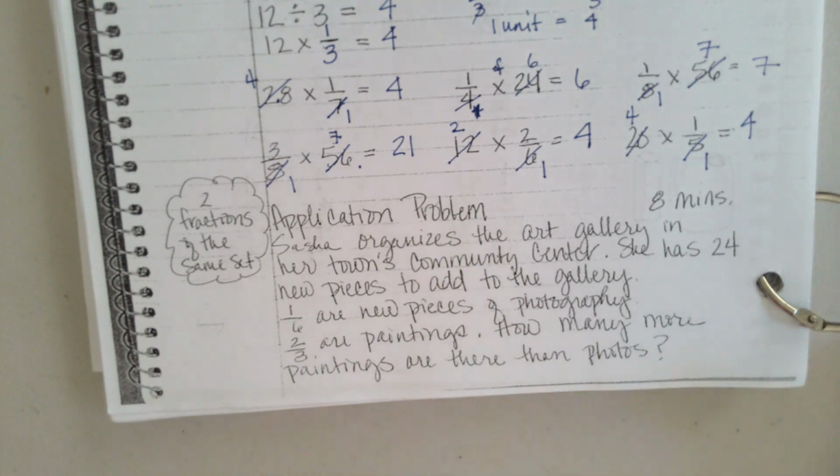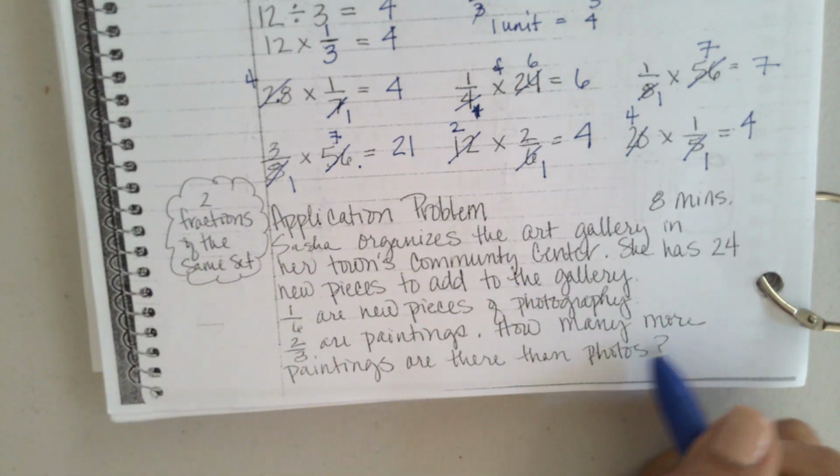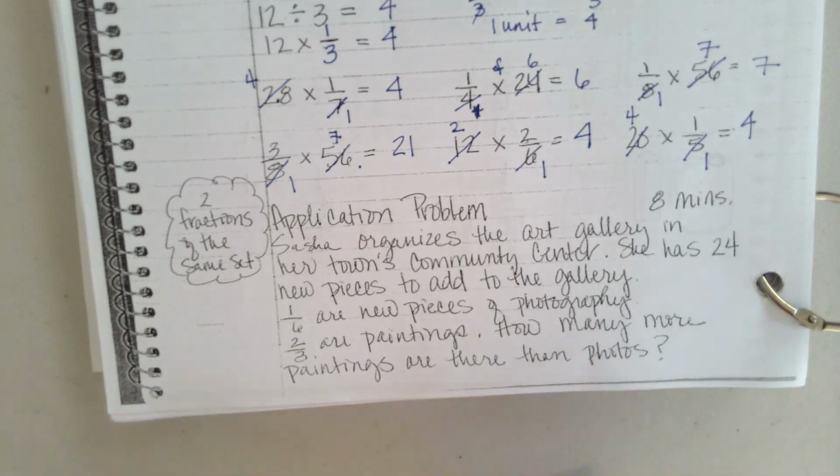So what I want you to do is try to figure out how you could break 24 up into 1/6 and 2/3. I want you to try something and try to pull something apart. See if you can find how many more paintings there are than photos. Then come back and check your work.